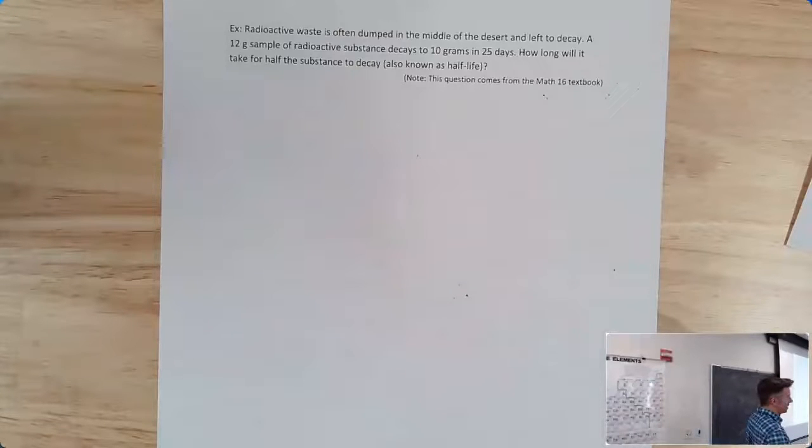One note about this, and I want you all to be extra careful around the language of these problems. Sometimes people like to be super tricky about this. So sometimes they write it decays to 10 grams. Sometimes they write it decays and you're left with 10 grams. Sometimes they write something terrible and they say decays by 10 grams, which means you've lost 10 grams and you actually only have 2 grams left.